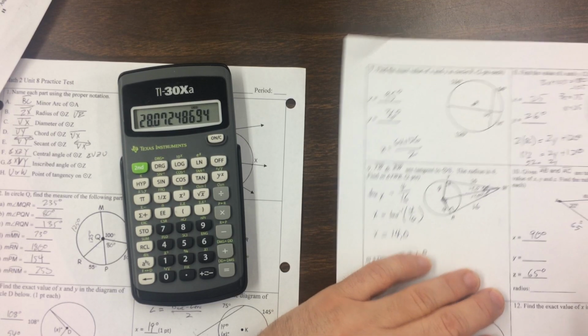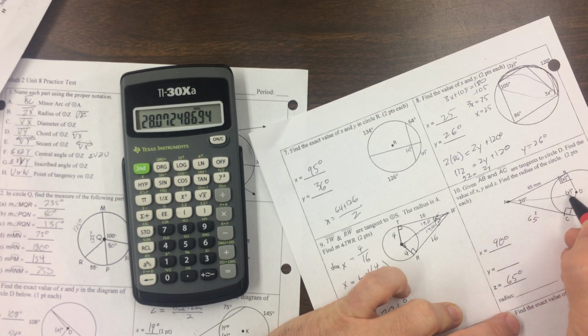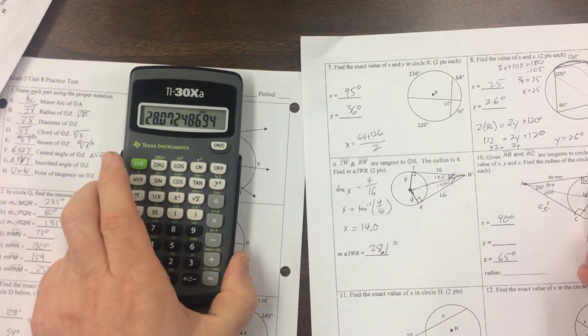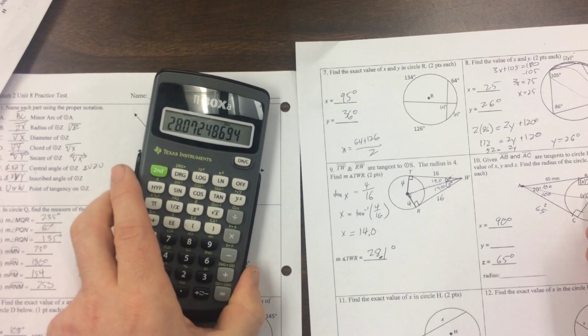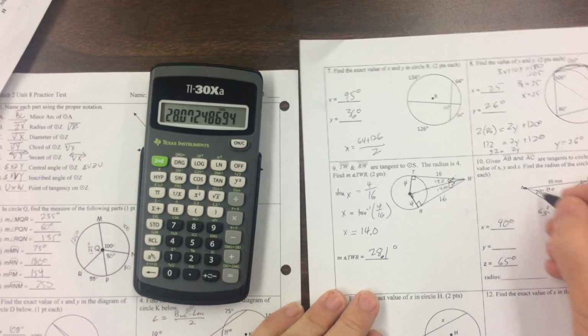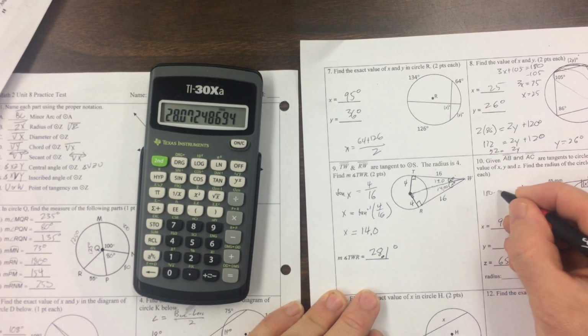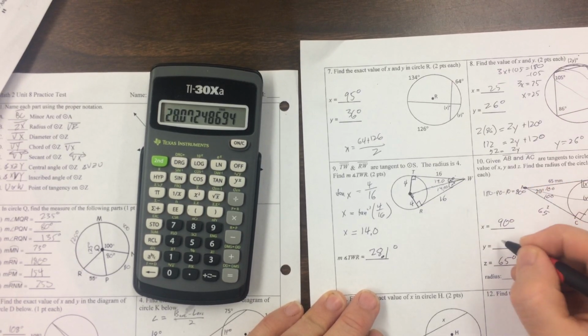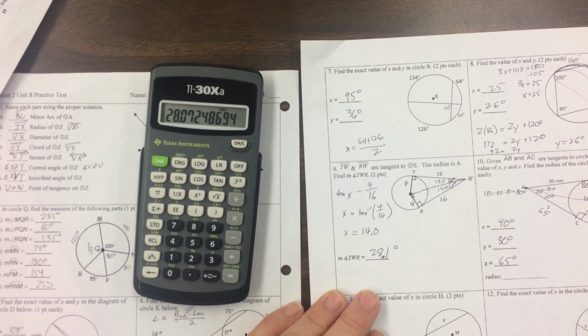That means that I have a 10-degree angle here. So if I've got 10 degrees and 90 degrees, that must mean that this one is 80 degrees, because all the angles in a triangle add up to 180. This is going to be 80 degrees.